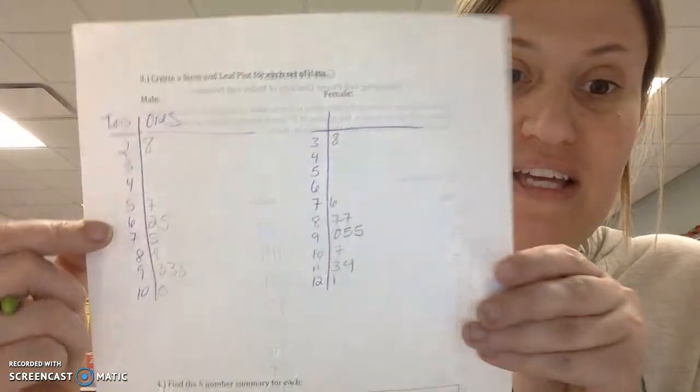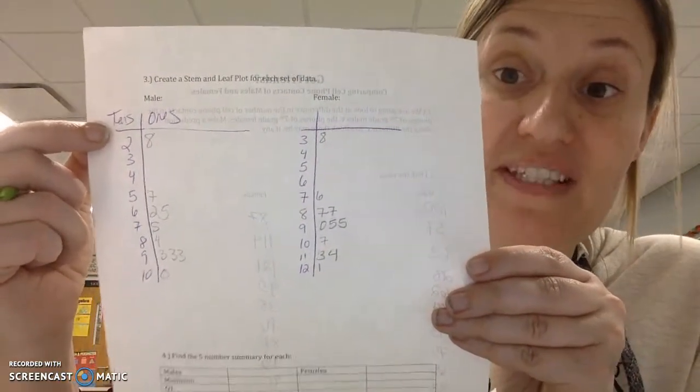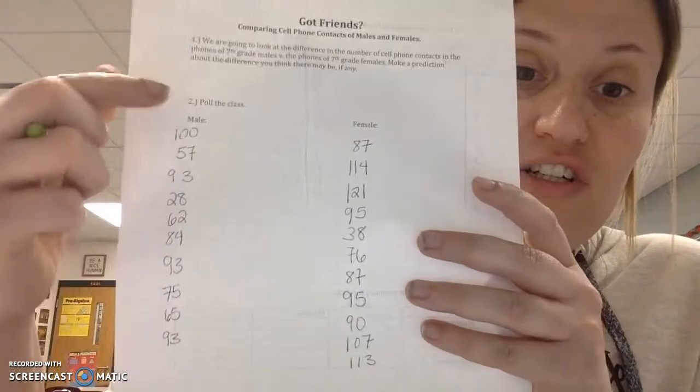So I'm going to do it for the males. First thing is my minimum. My smallest number I can tell by looking at the stem and leaf plot versus here. They're not in numerical order and I'd have to go through. My smallest number is 28. So I'm going to write 28 for my minimum. Okay.